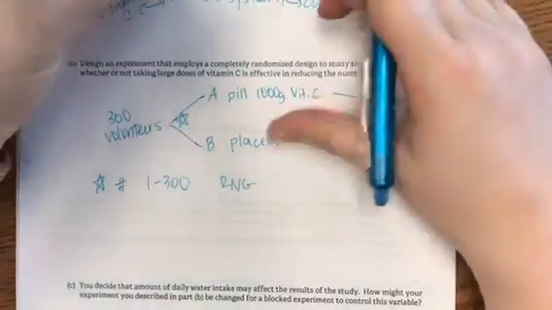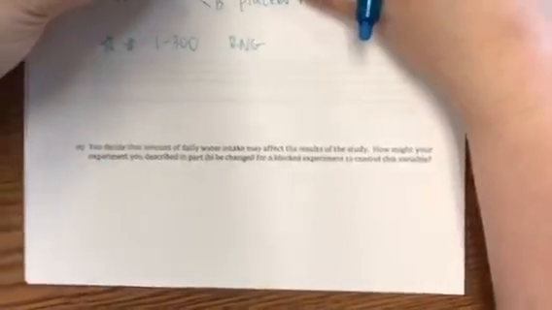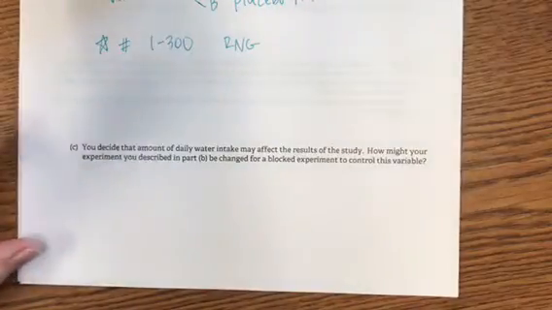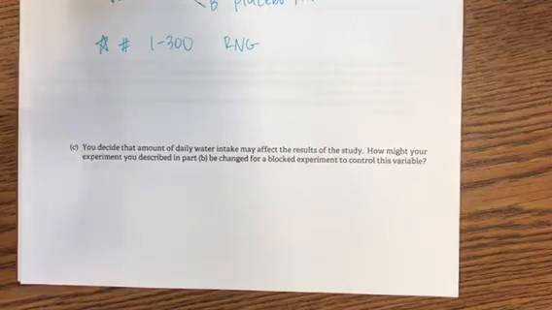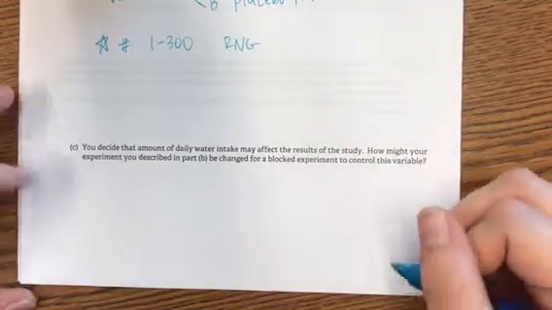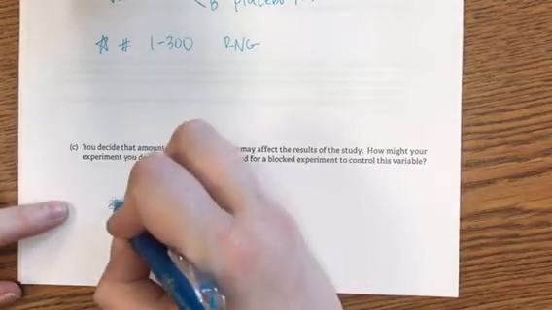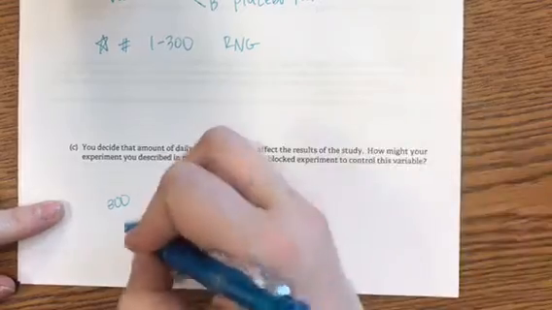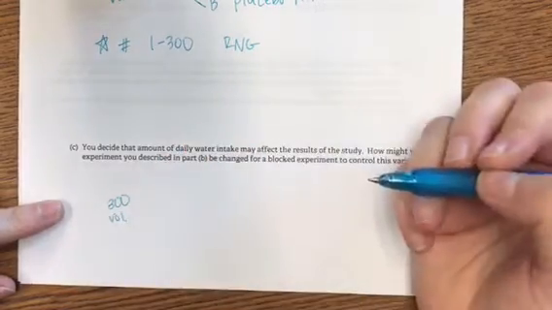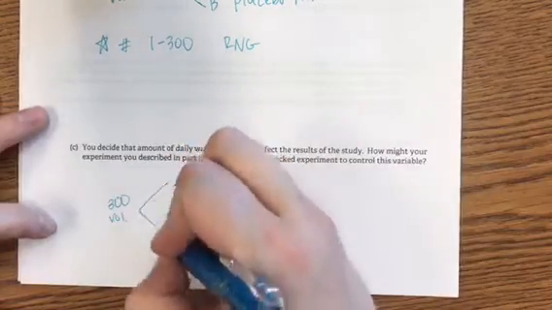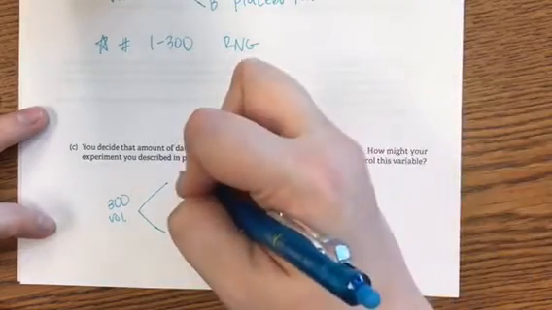Then part C is asking to describe changes that might be if we wanted to block it for water intake. Blocking means you separate your samples into groups before you even assign treatment. So you have your 300 volunteers. Blocking means I would say, split them into two groups based on water intake.